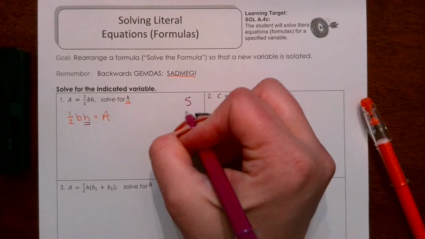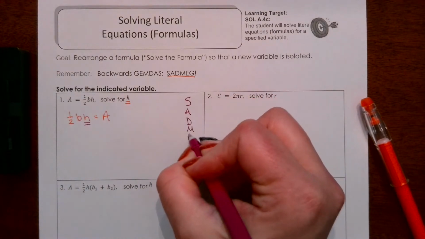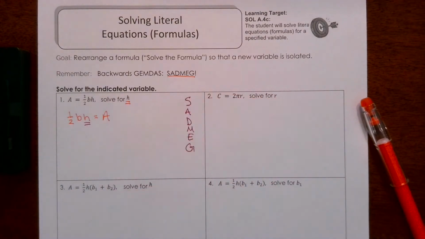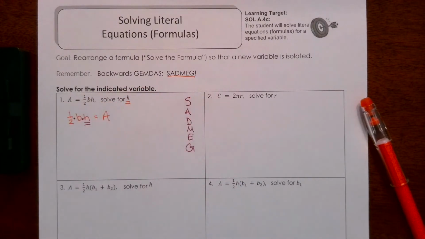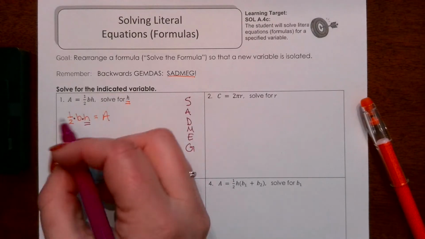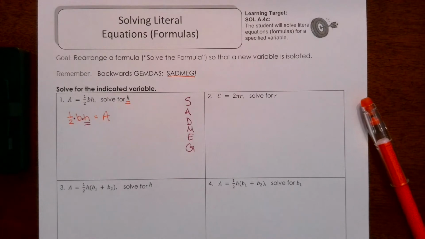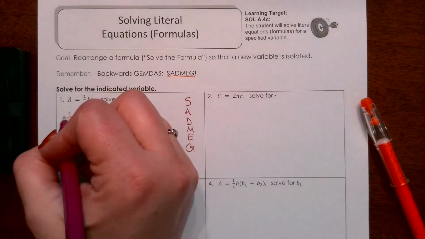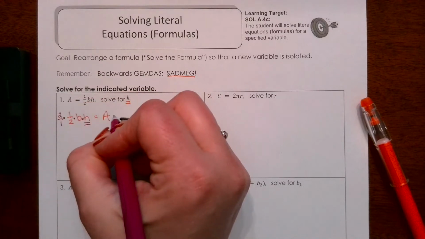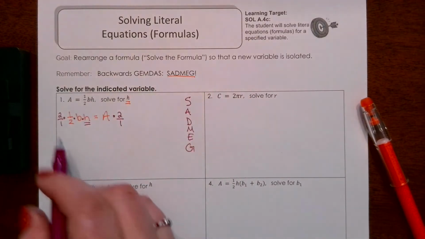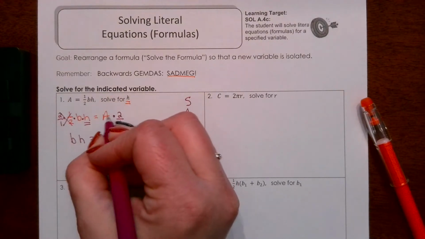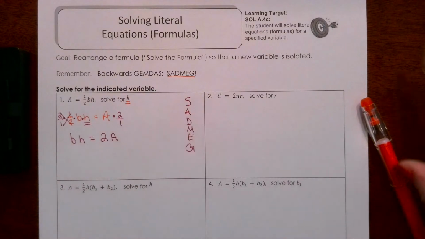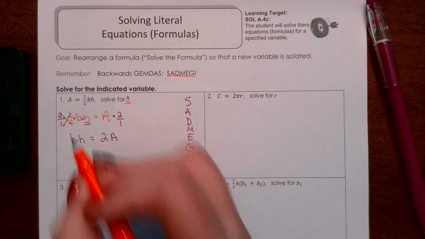When I think about good old sad Meg, I don't have any subtraction and addition to work with, but I do have multiplication. And specifically, I have the multiplication of a fraction. I'm going to get rid of my fractions first. To get rid of a fraction, I'm going to use that inverse property, multiply both sides by the reciprocal. 1/2 times 2 over 1 is 1, and I end up with base times height equals A times 2, or 2A.